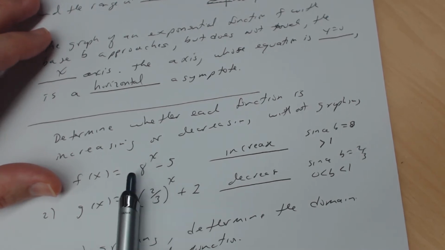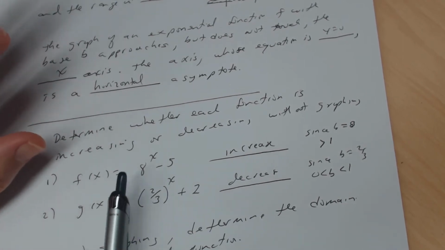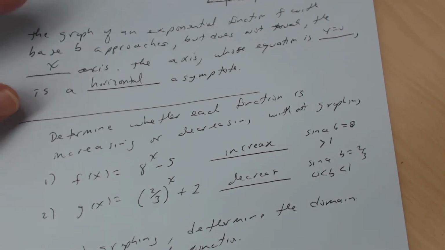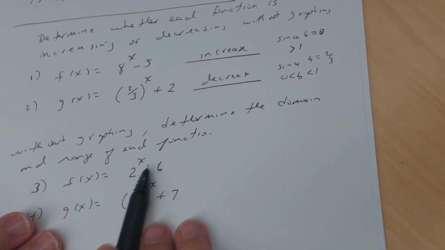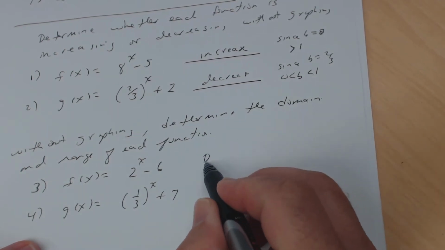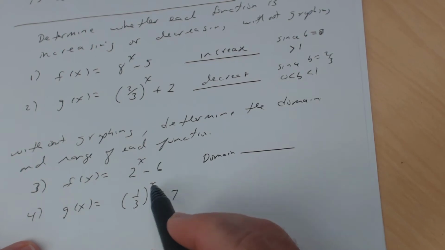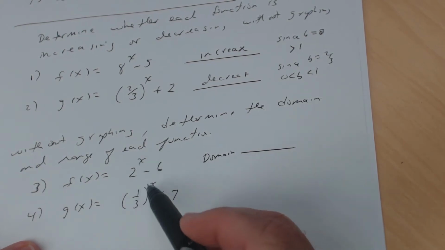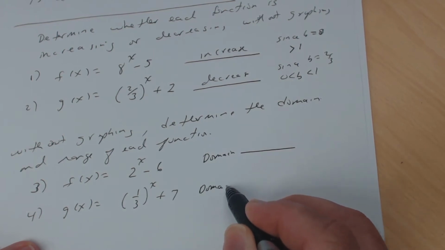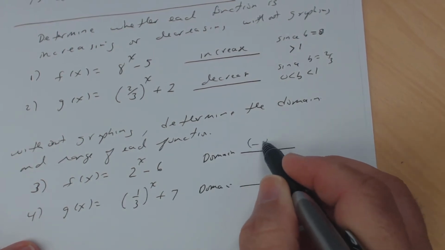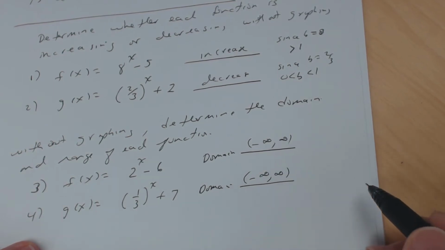Now, if there was a reflection out here, then that would change our orientation. But we haven't talked about reflections yet. Over here, without graphing, determine the domain and range. Well, domain: remember what kind of function this is? These are exponential functions, with the exponent containing the variable. Remember, the domain is going to be negative infinity to infinity.